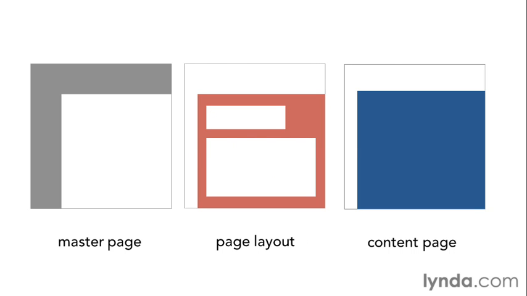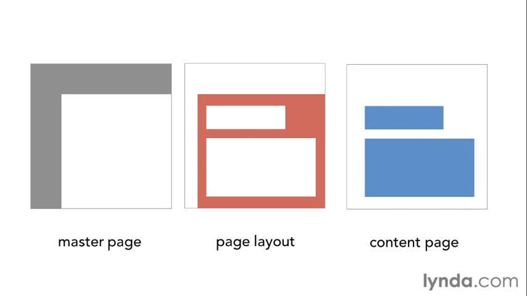And then instead of your content page providing just one big generic block of content, your content pages provide very specific pieces that fit exactly into the described page layout. And what happens is that all three of these are combined into one result, which to the user just looks like a regular page.